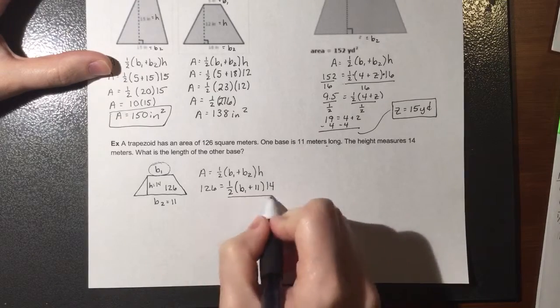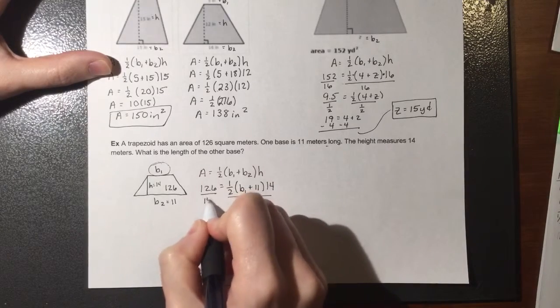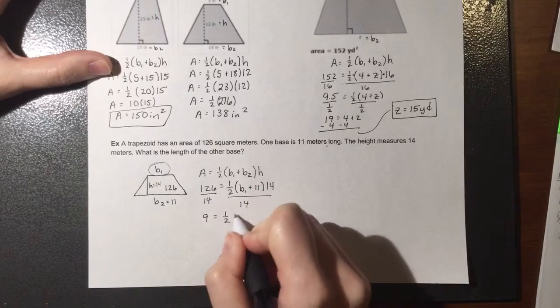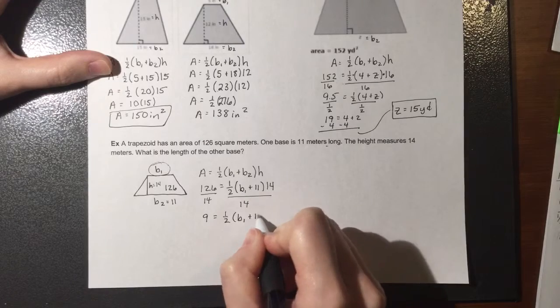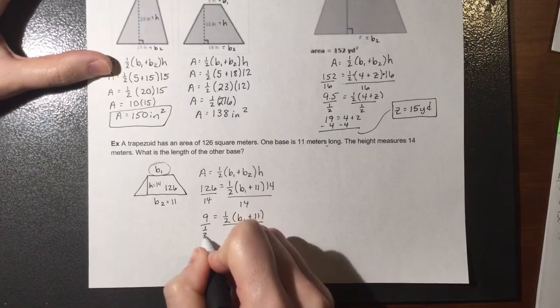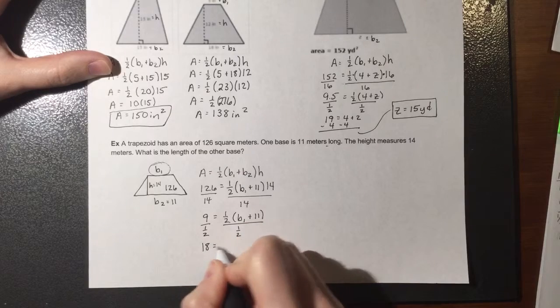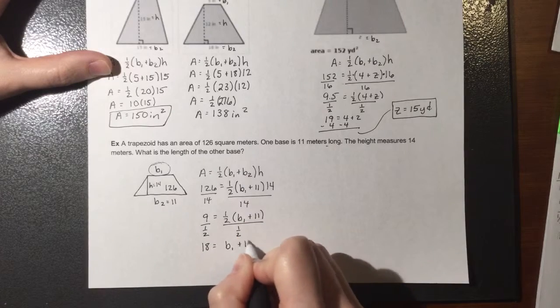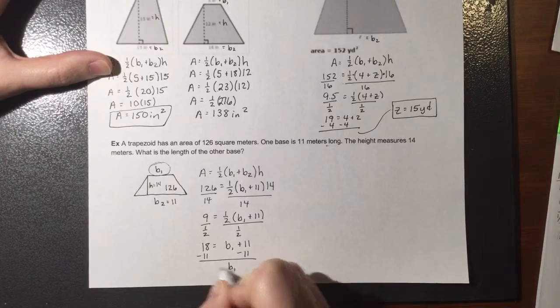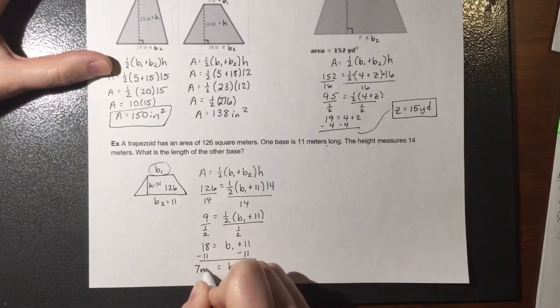Divide both sides by 14. And then we end up with 9 is equal to 1/2 times base 1 plus 11. Divide both sides by 1/2. And we end up with 18 is equal to base 1 plus 11. Subtract 11 from both sides, and base 1 is going to be equal to 7 meters.